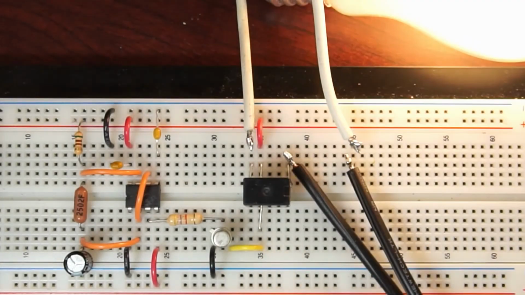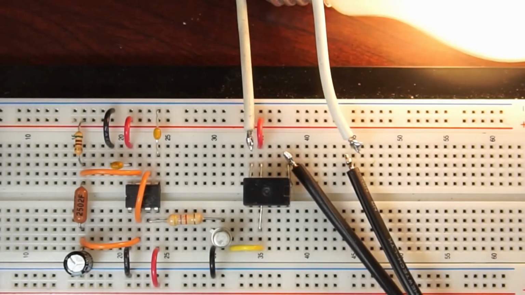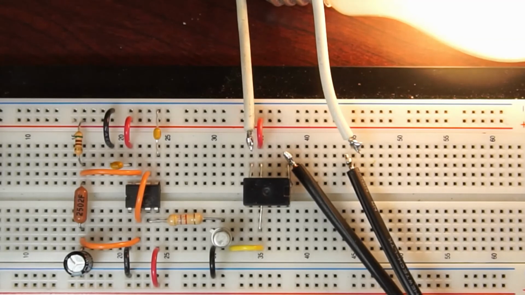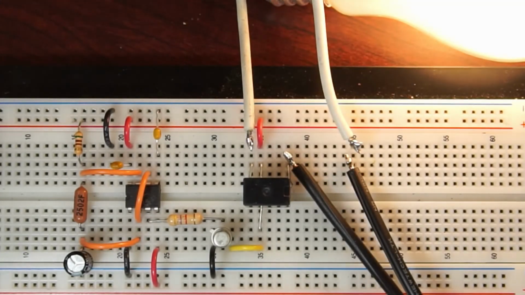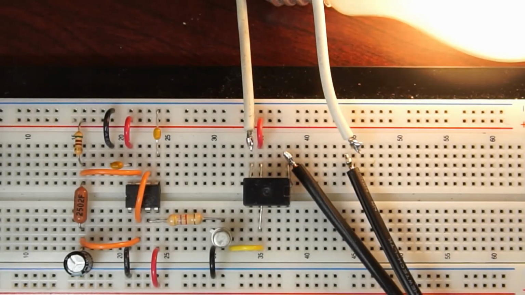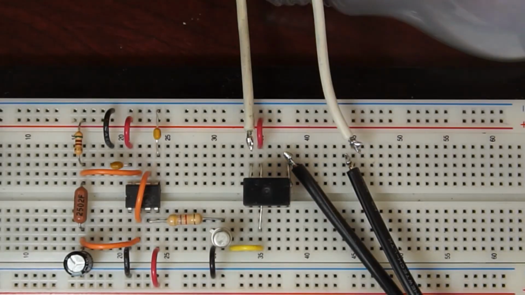This is the 2N2222A transistor. It's a great transistor for general purpose use. It can be used in circuits with voltages up to 40 volts, and you can run up to 800 milliamps into its collector. This metal can is called a TO18 package. This is the 4.7K base resistor.